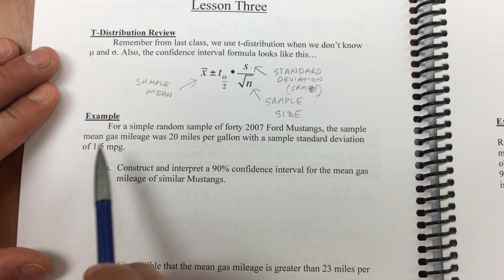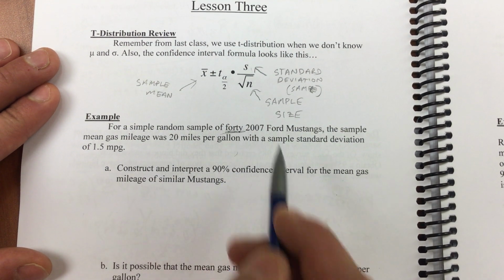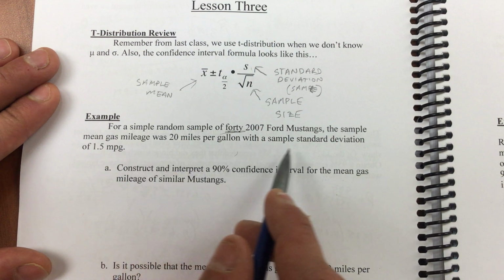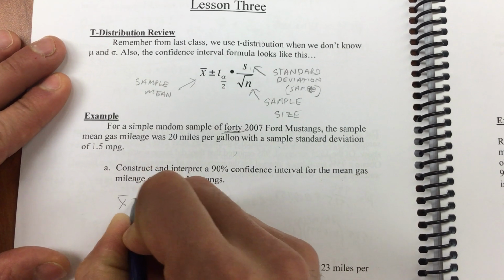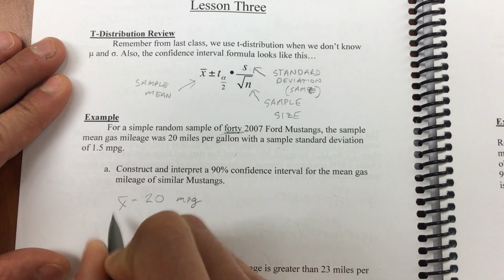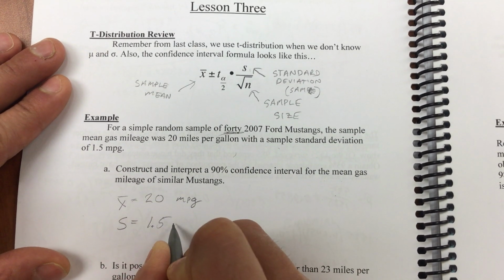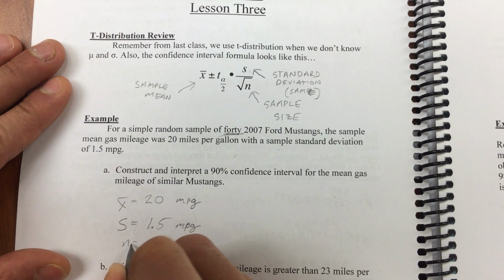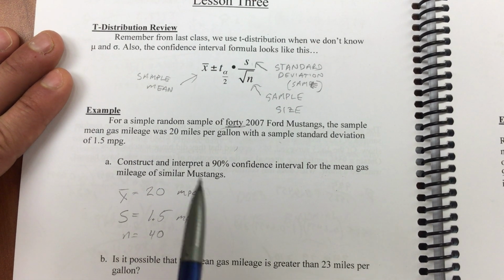So, very quickly, for a simple random sample of 40 2007 Ford Mustangs, the sample mean gas mileage was 20 miles per gallon with a sample standard deviation of 1.5. So my sample mean is 20 mpg. The sample deviation, that's my s value, is 1.5 miles per gallon. There were 40 Mustangs in the sample.